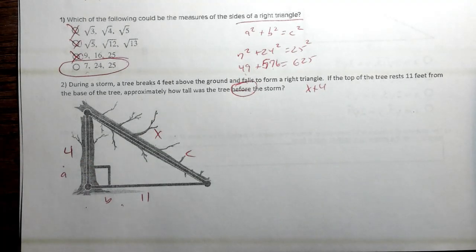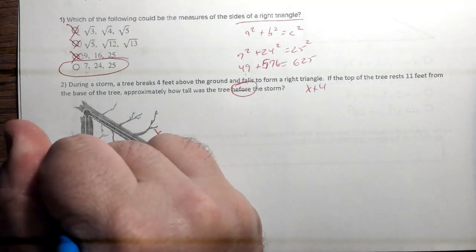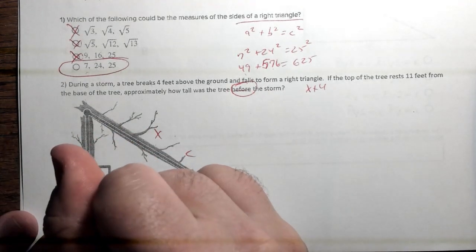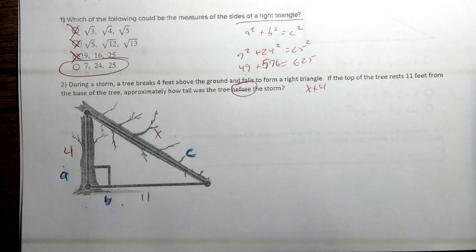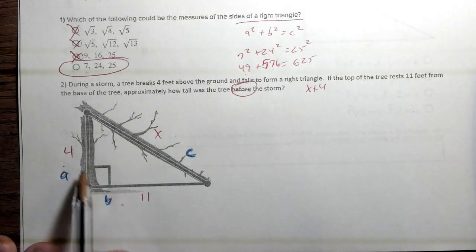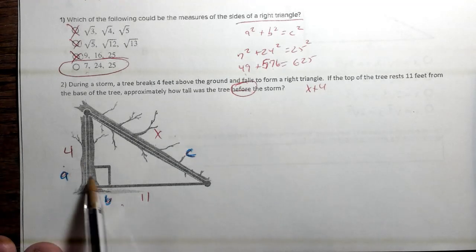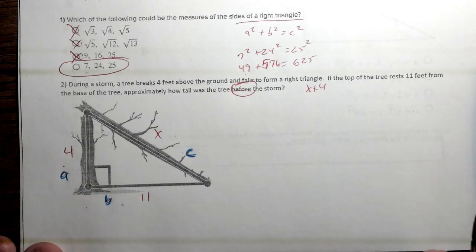Let me just do this, because I got you guys going so well on those opposite and adjacent sides and all that, and you guys are scared of ABC. No big deal. It really doesn't matter which these two are, as long as the two short sides and the hypotenuse are the same. But here we go.